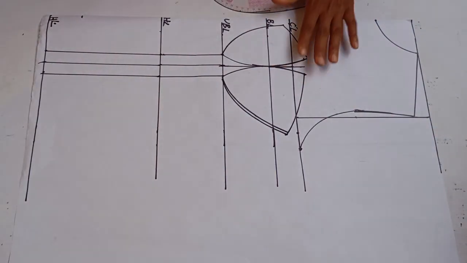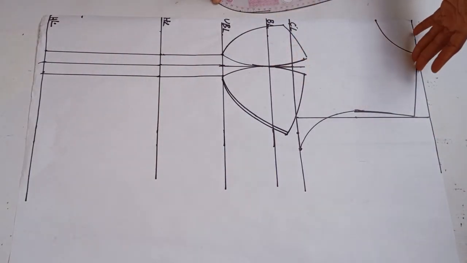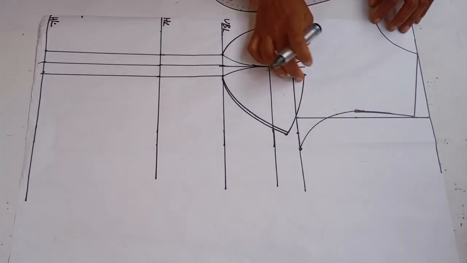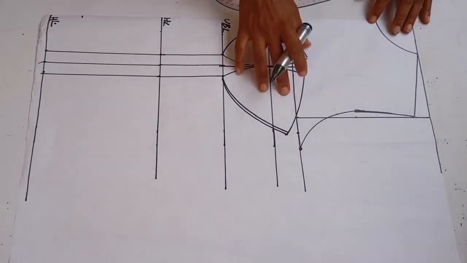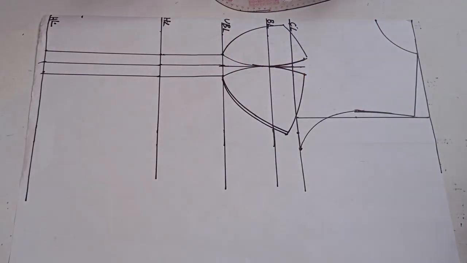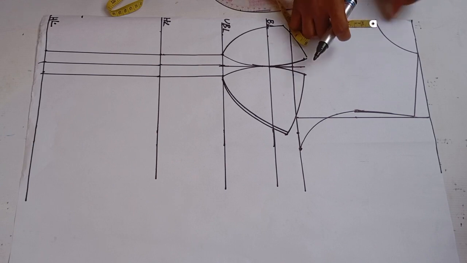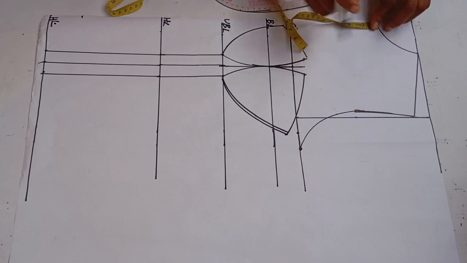Alright, so this is what we have here. The next thing I'm going to do now is determine the keyhole neckline. To do that, I'm going to come down from my neck depth by 1 inch.